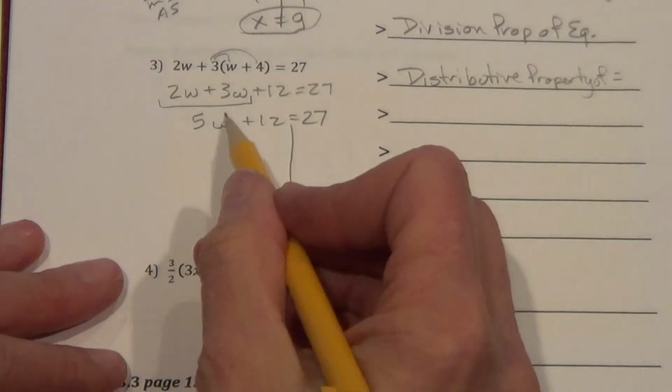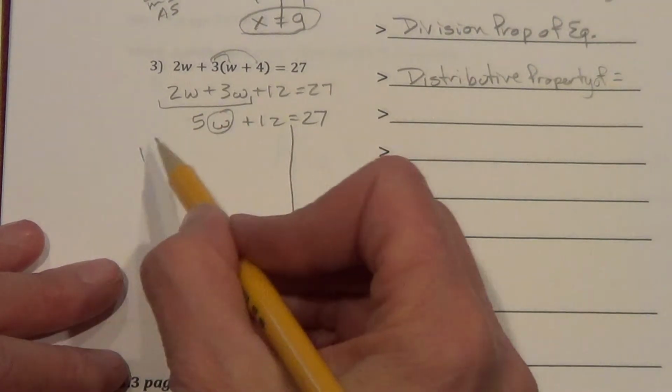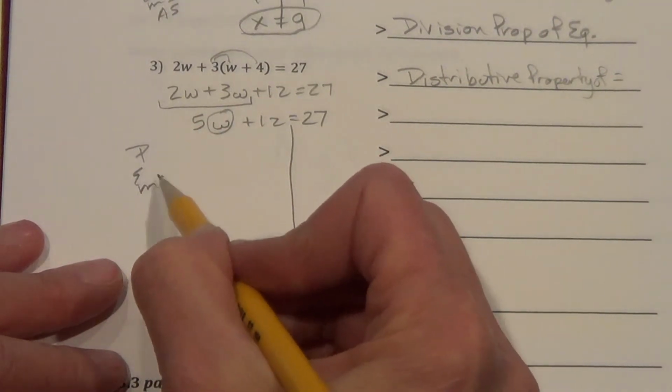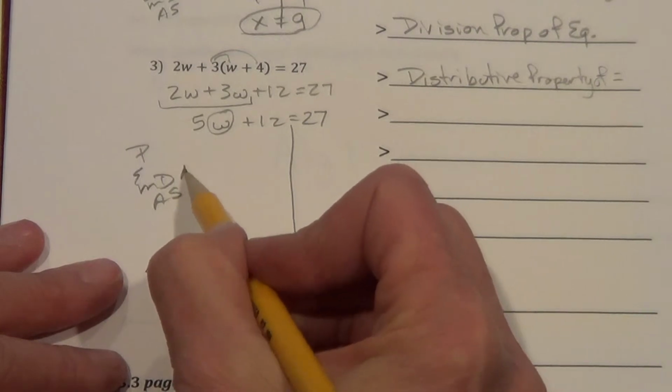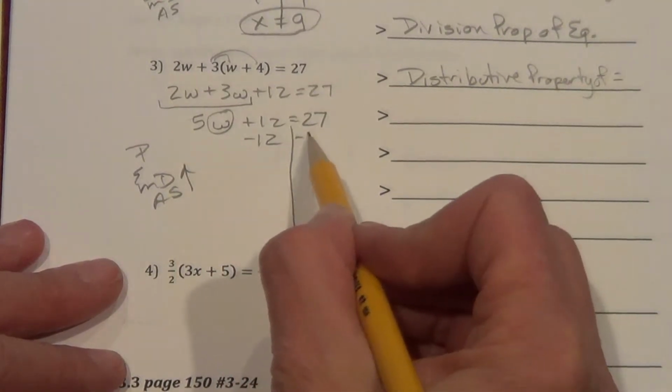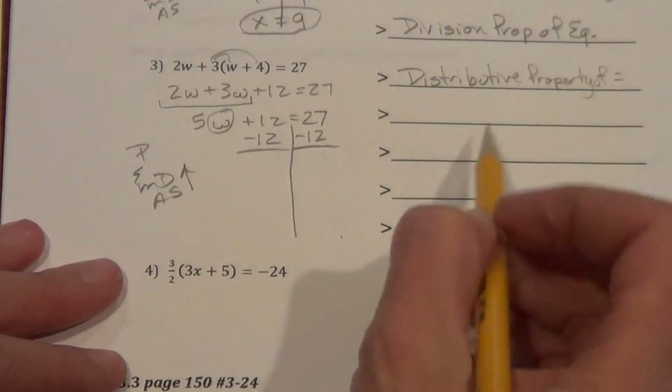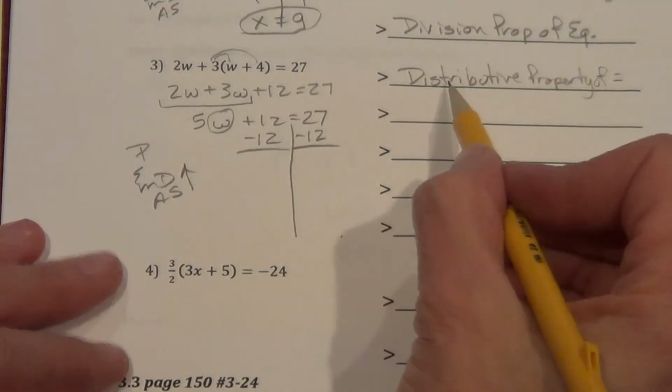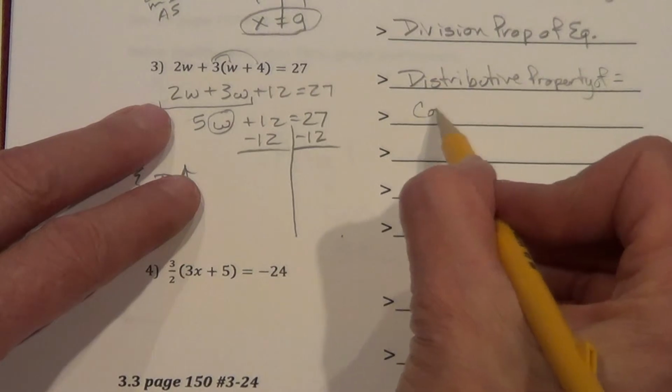Draw a line, circle our creepy dude, go up our PEMDAS. What's being added or subtracted to that w would be a plus 12. We subtract 12. Same process on all these. So after distributive property, we combine like terms.